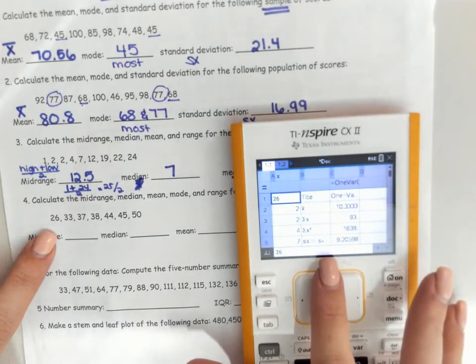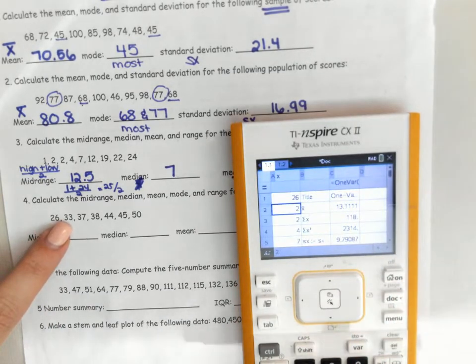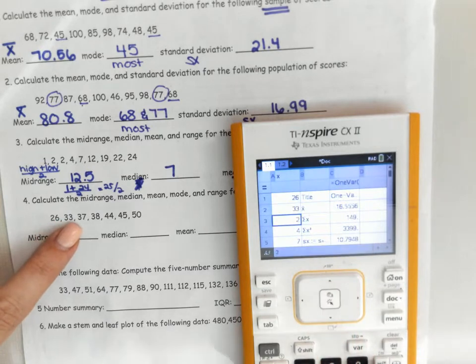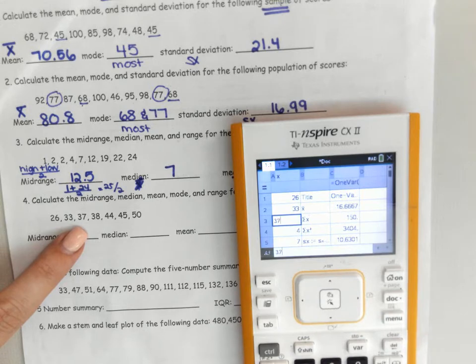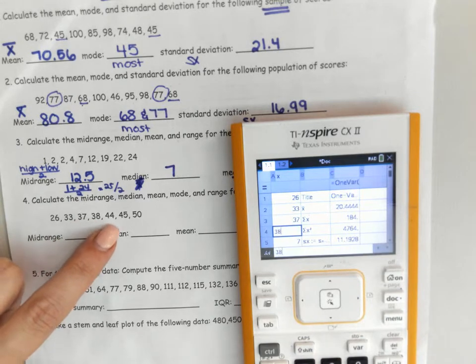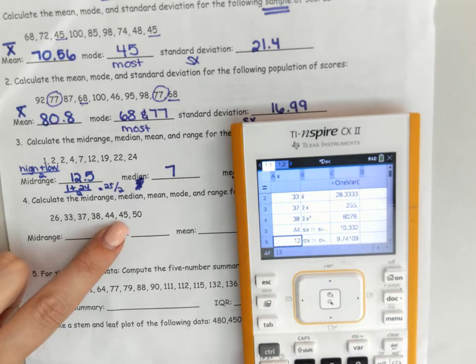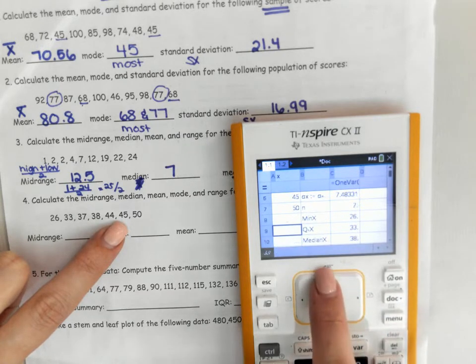Okay, so I'm going to go and type in my new data points. So we have 26, 33, 37, 38, 44, 45, 50. I'm going to delete these other data points.